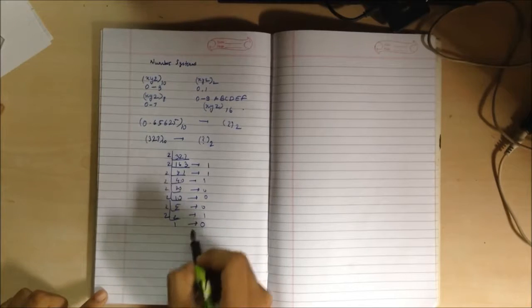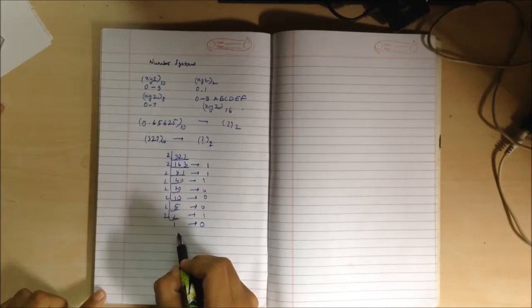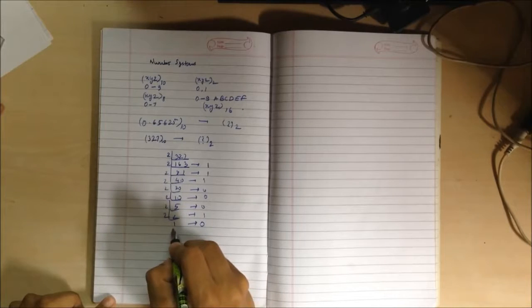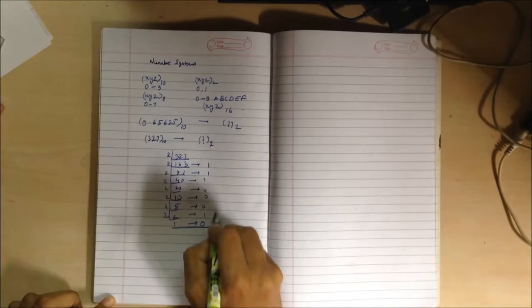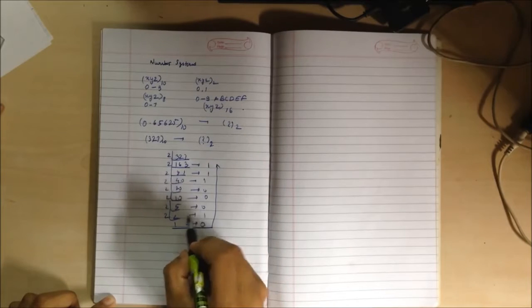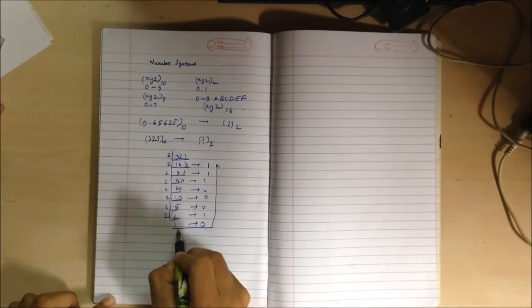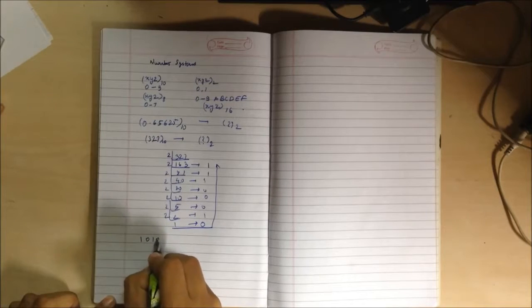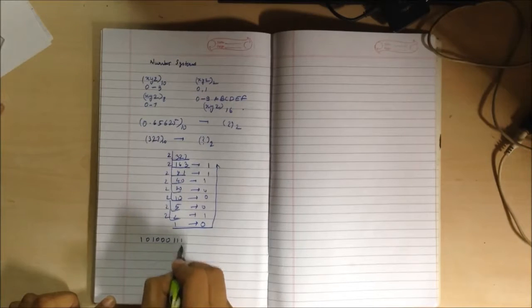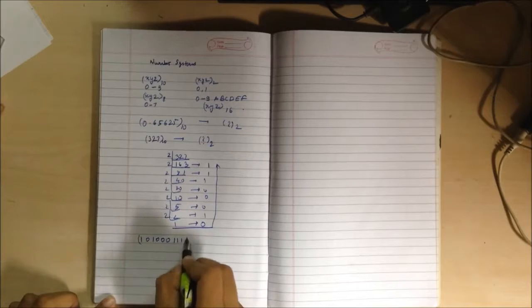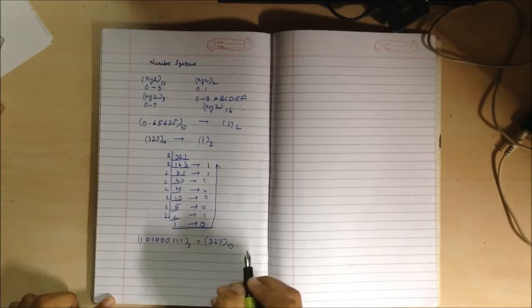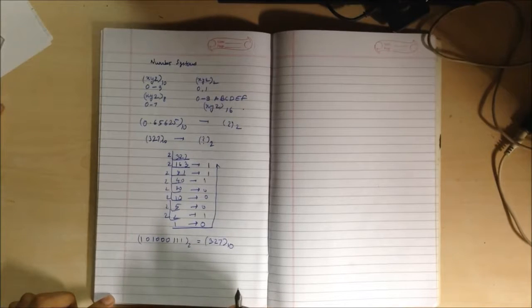We divide by 2 till we get 1 on the quotient side, and once we get 1 on the quotient side, all we have to do is draw an arrow from the bottom towards the top. We write the numbers in this order. So the binary equivalent will be 1 0 1 0 0 1 1 1. This is the binary equivalent of 327. This is how you calculate the binary equivalent for a whole integer number.